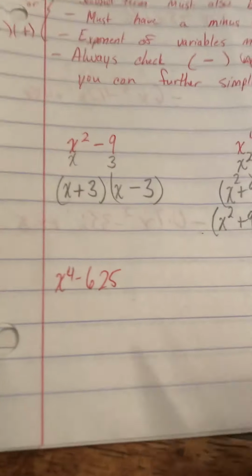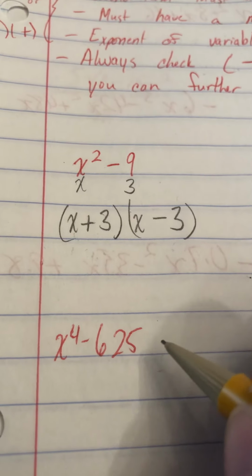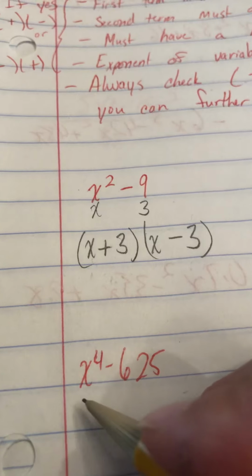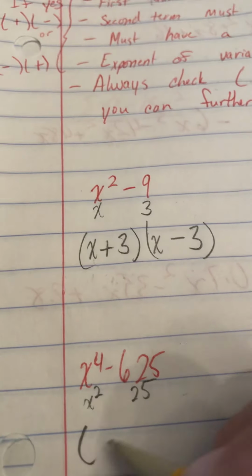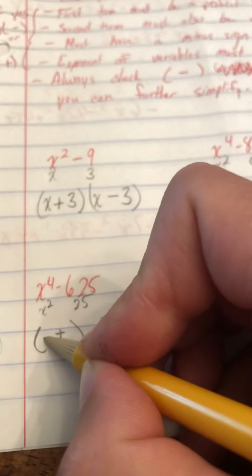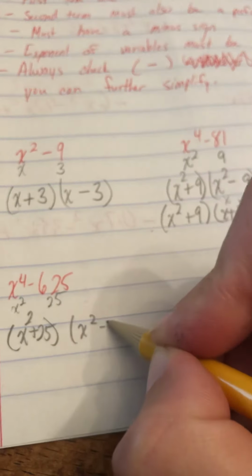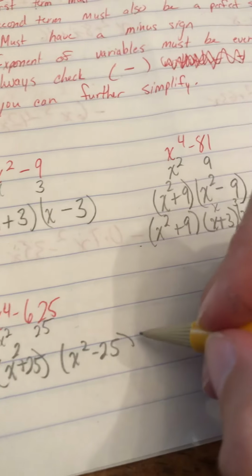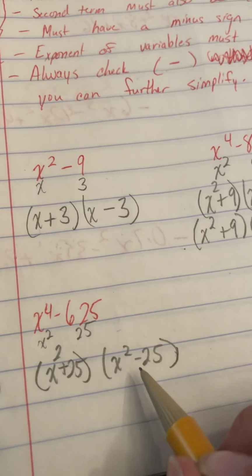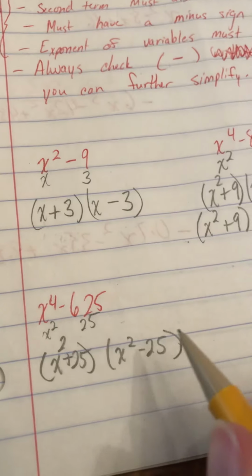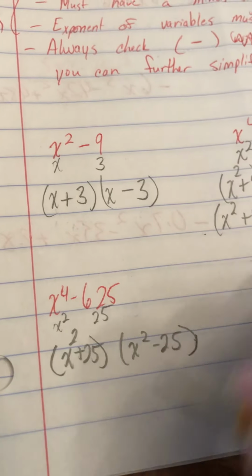Last two. This one, x to the fourth perfect square, square root of 625 is 25, so I have x squared, and I have 25. So you set them up, plus with a minus. Look to the one, the parenthesis with the minus sign. Is this a perfect square? It's even, so it is. The square root of 25 is 5, so that's a perfect square, and I have a minus sign. So I could factor this again.